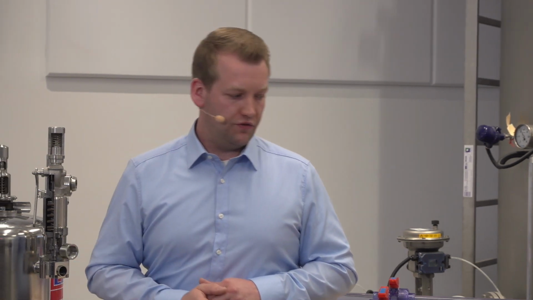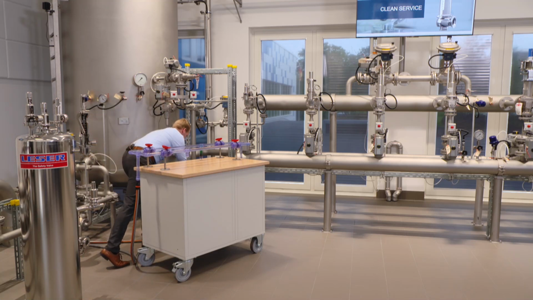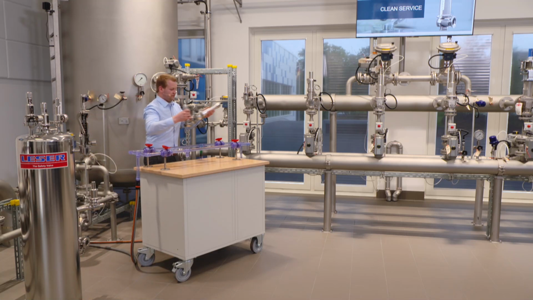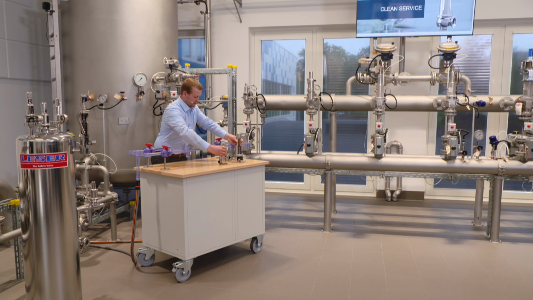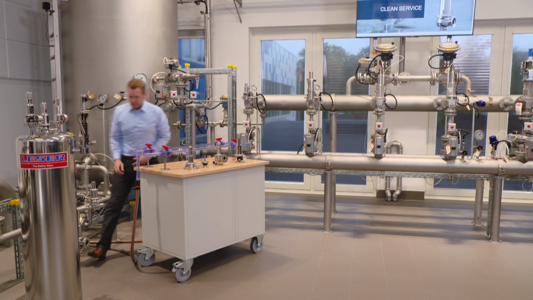Now we want to talk about the second requirement. The second requirement was that the safety valve must fit in your plant. For this, I have here on my table different clean surface safety valves. One second, and then I will show you some examples.